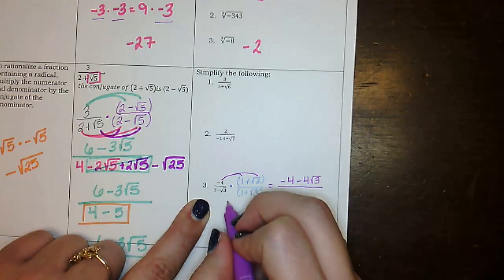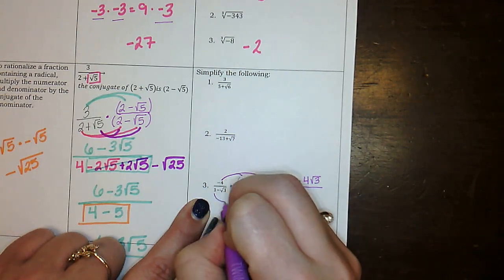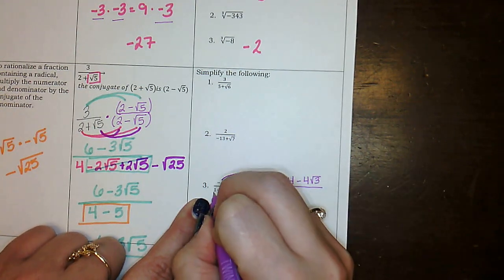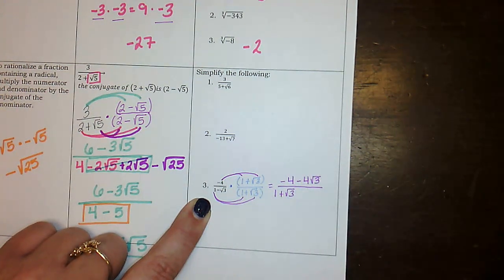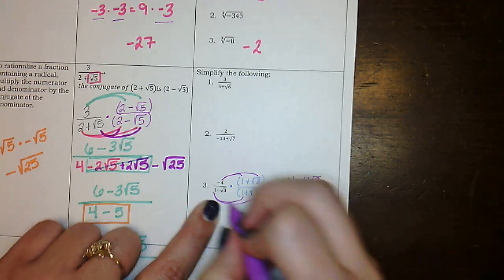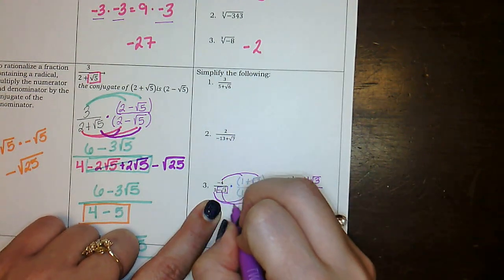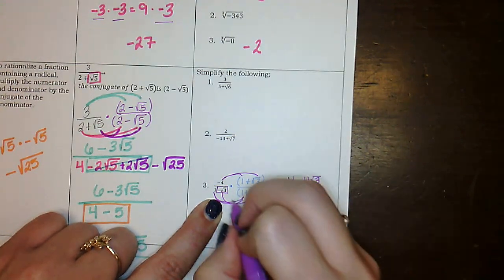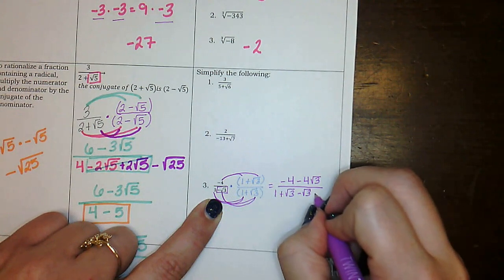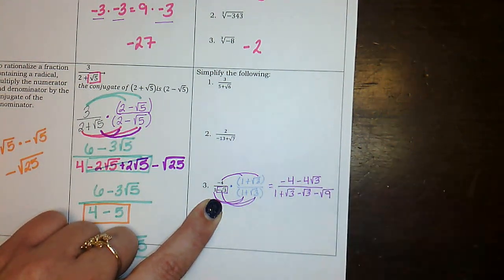Now we do this bottom one. We're going to distribute this 1 to both pieces. So 1 times 1 is 1. 1 times root 3 is just a positive root 3. Now we're going to move on to this negative root 3. It all goes together. Negative root 3 times 1 is just a negative root 3. Negative and a positive make this a negative. 3 times 3 is 9.